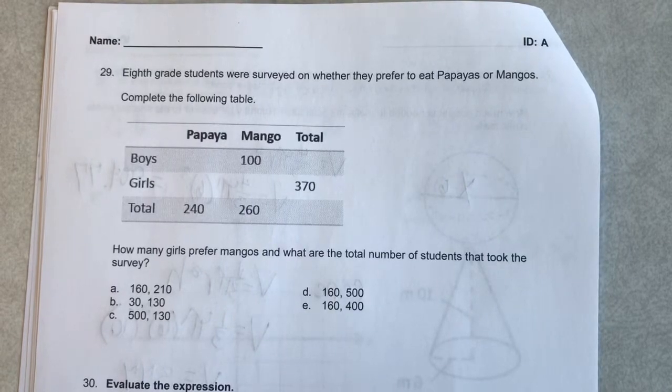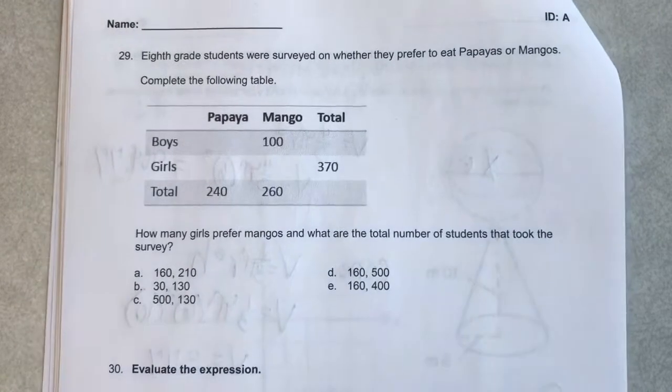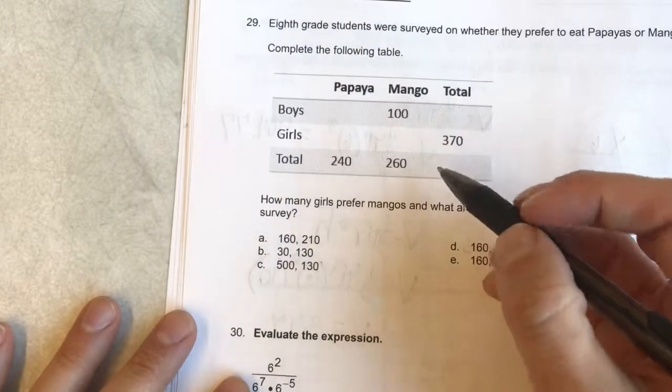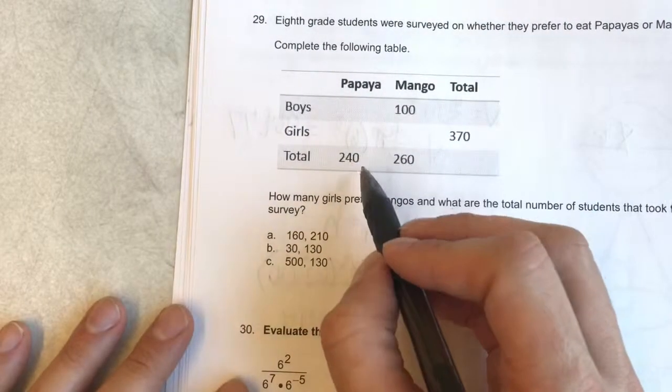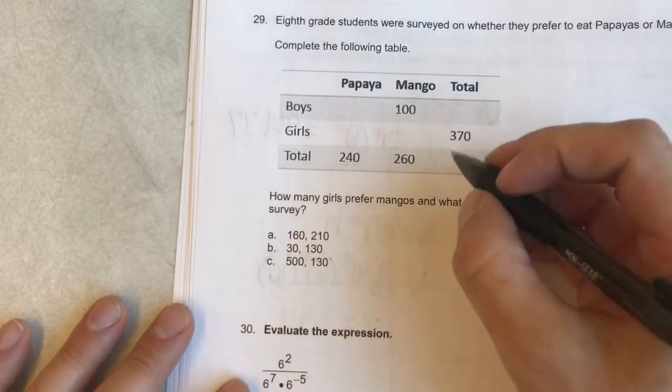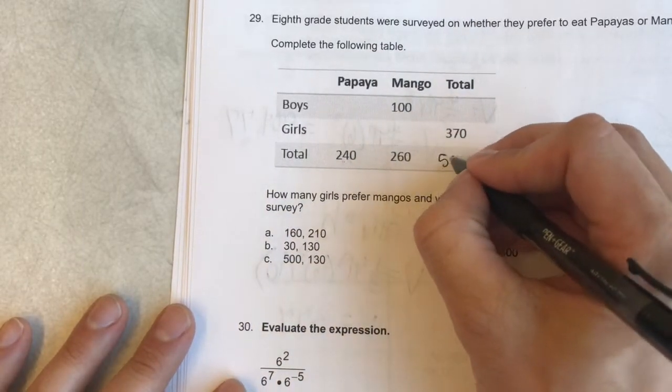8th grade students were surveyed on whether they prefer to eat papayas or mangoes. Complete the following table. All right, so let's just work backwards. Although, where should I start? Oh, okay, here we go. 240, 260 is 500, right?